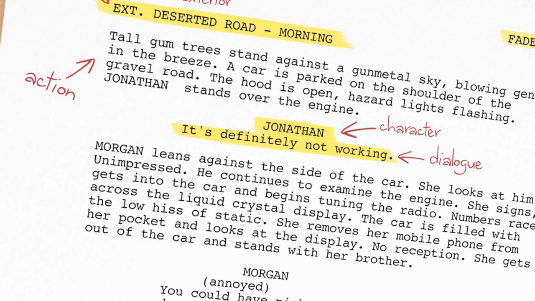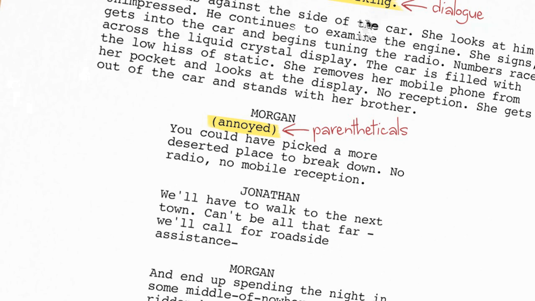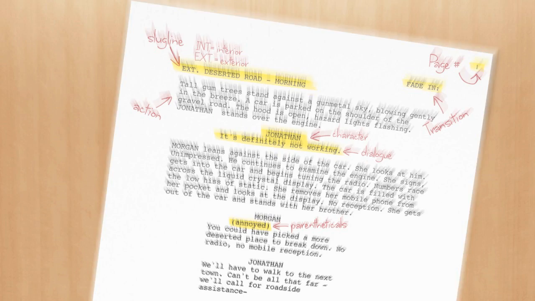Dialogue itself should be indented and written beneath the name of the character. Parentheticals allow you to show a character's emotions, and sometimes they're used for showing an action in the middle of dialogue as well.